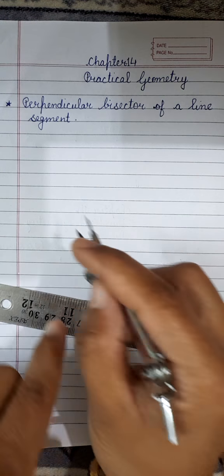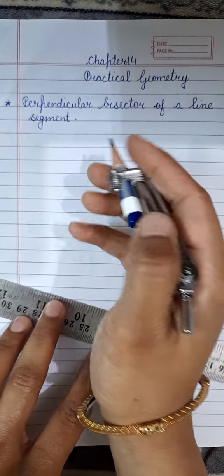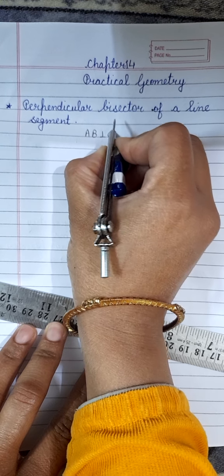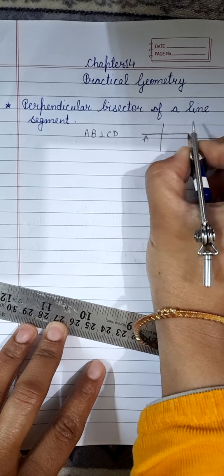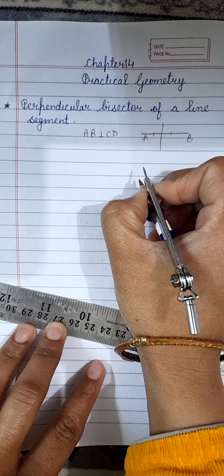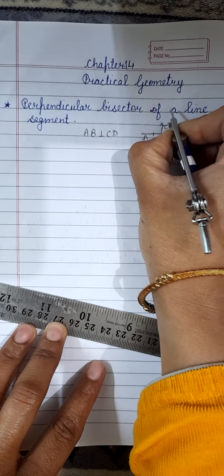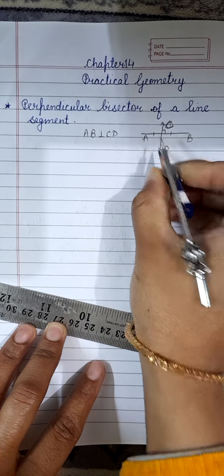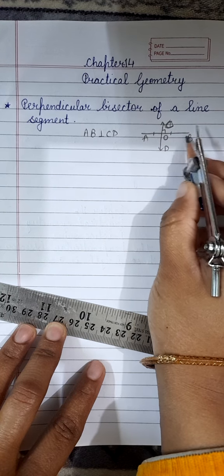So before that, let me revise perpendicular bisector. This word is not new for you now. If I say that AB is perpendicular to CD, it means that line AB is divided into two equal parts by this line CD. This is C and this is D. So AO and OB both are equal.